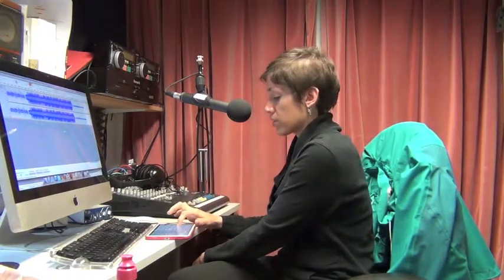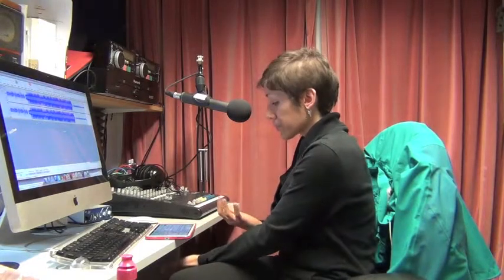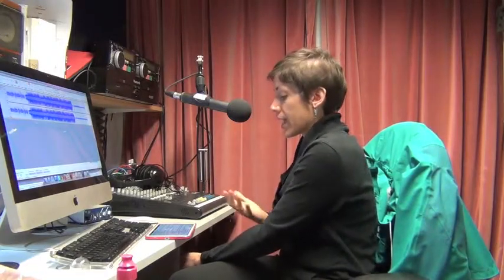Another really important part of conservation is counting numbers. So we need to know how many animals are out there. Are the numbers declining or are they going up? And that allows you to get an idea of what are the appropriate decisions that you need to make as a conservationist or as a manager.